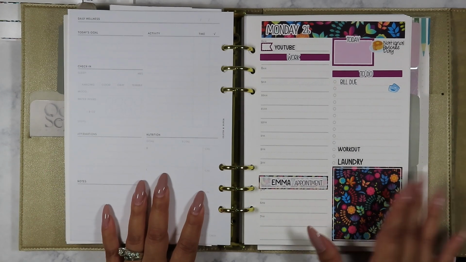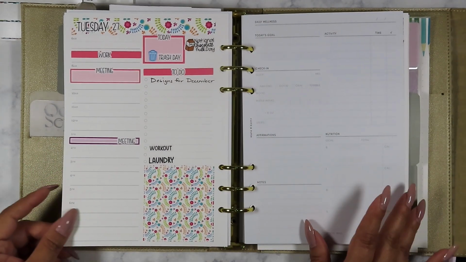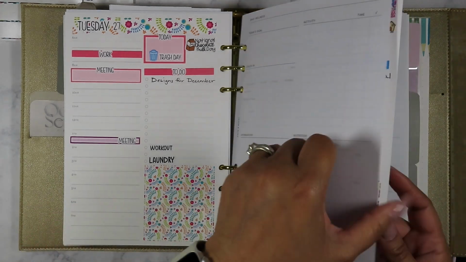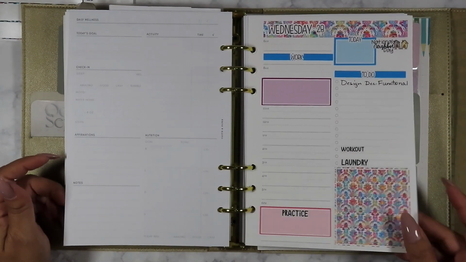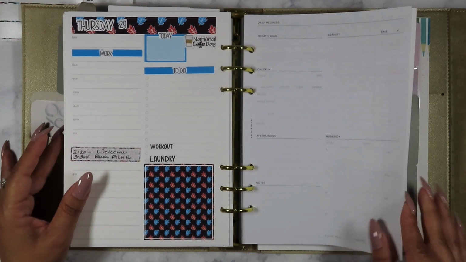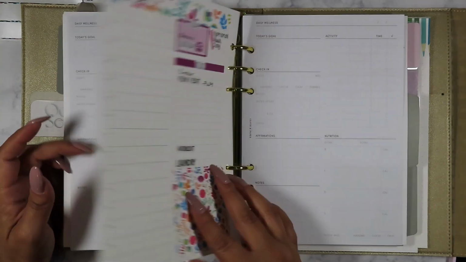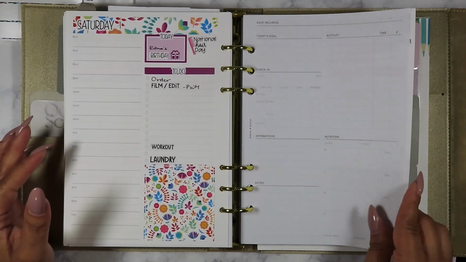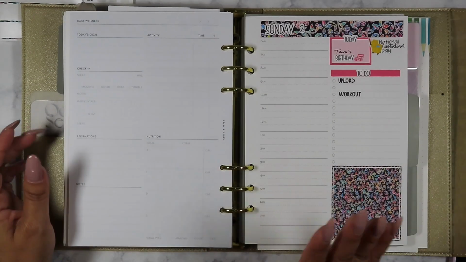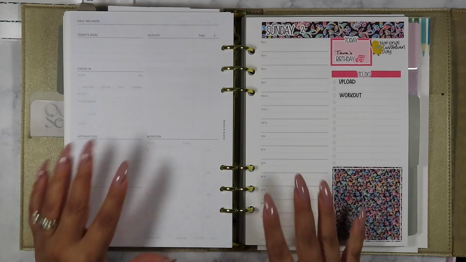So here is my Monday view. Here is Tuesday. Here is Wednesday and Thursday. We've got Friday and Saturday, and then concluding the week with Sunday. I just think it's so cute.